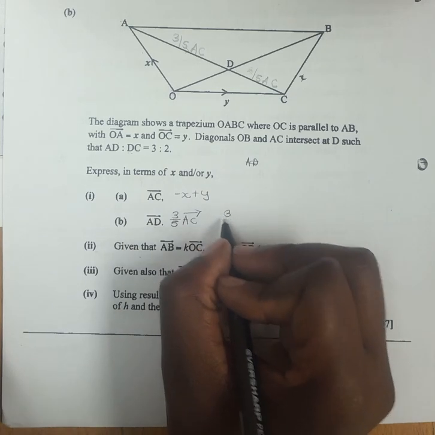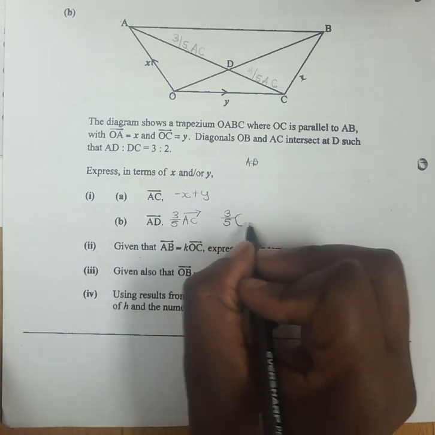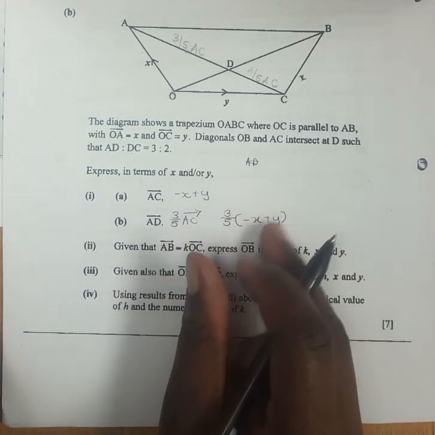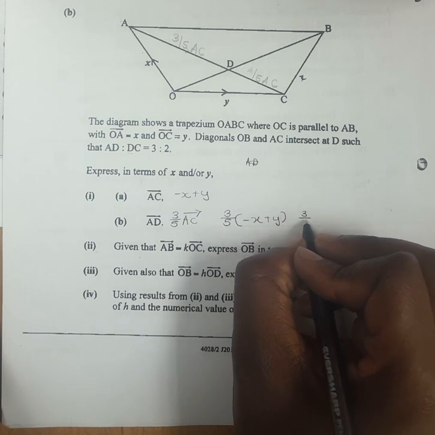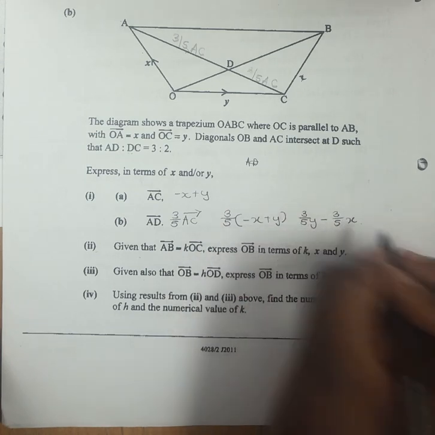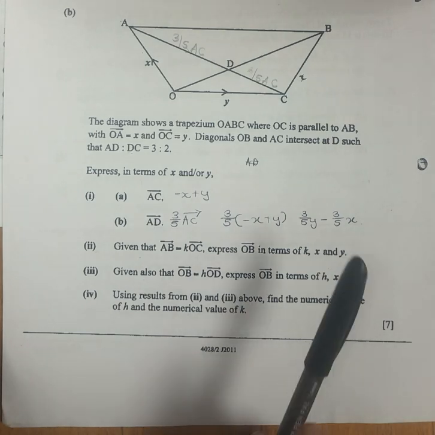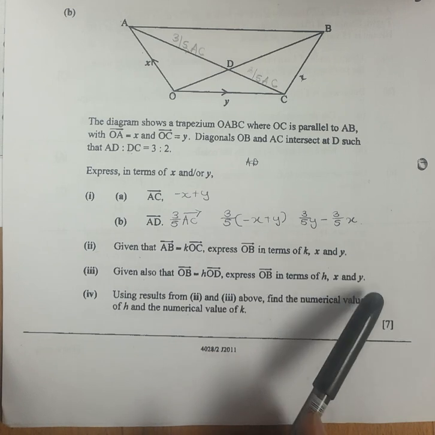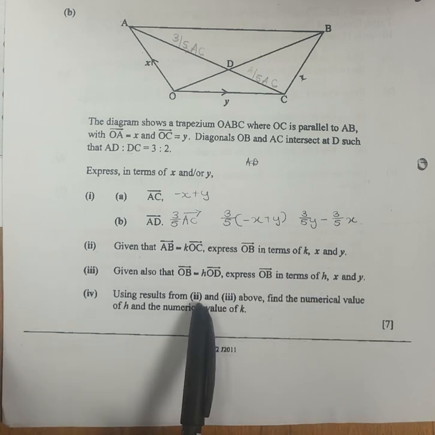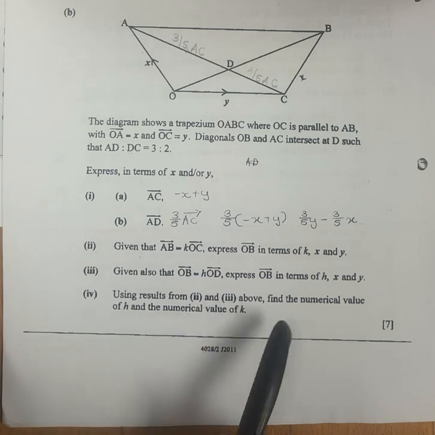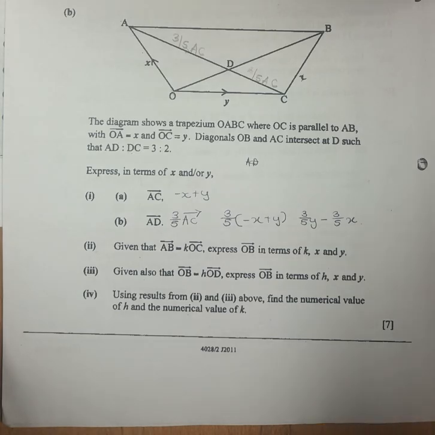So we say 3/5 times (−x + y). So make sure that you expand here. We are going to write our final answer as 3/5 y − 3/5 x. So make sure that you are ready to find the values of h, x, and y, and also to use the results above to find the numerical values of h and k. This is how they usually examine you on vectors.